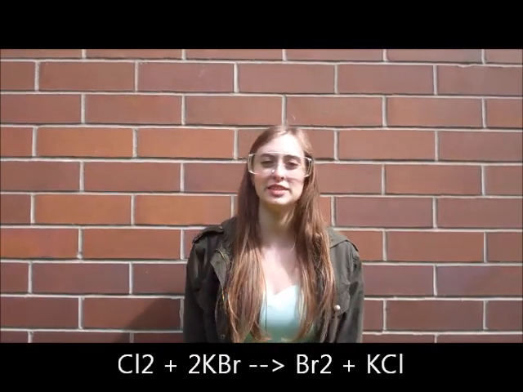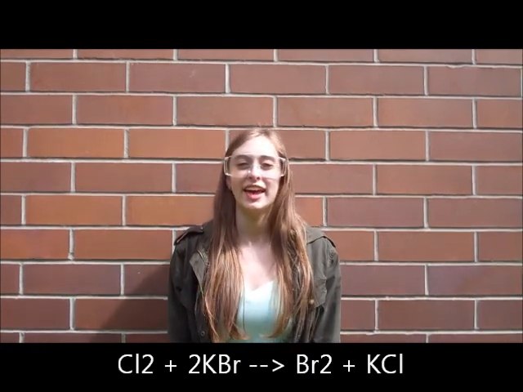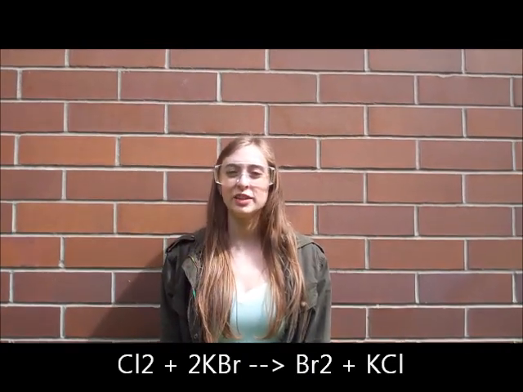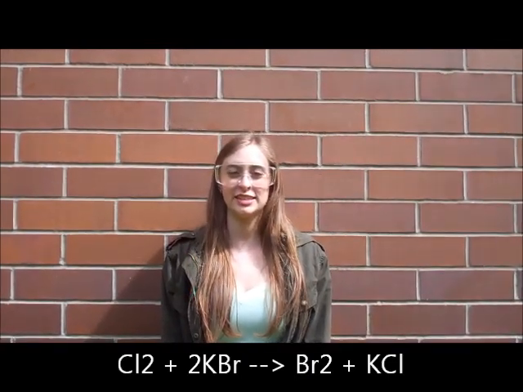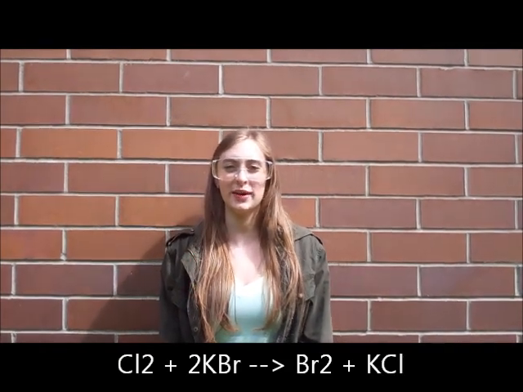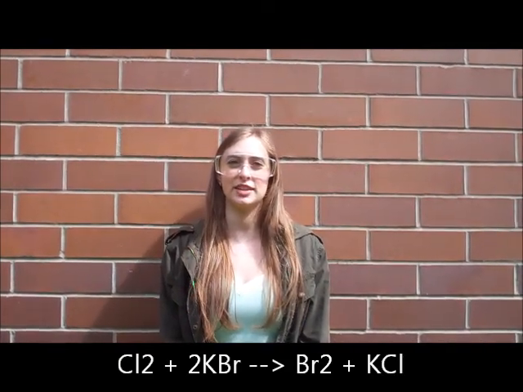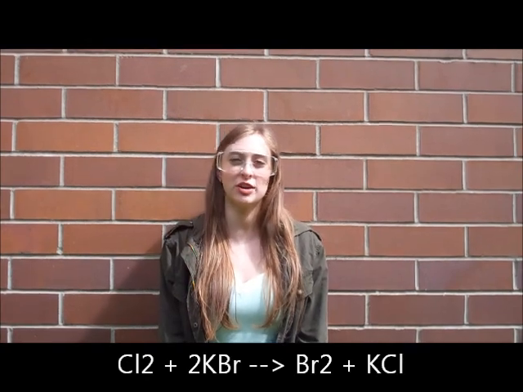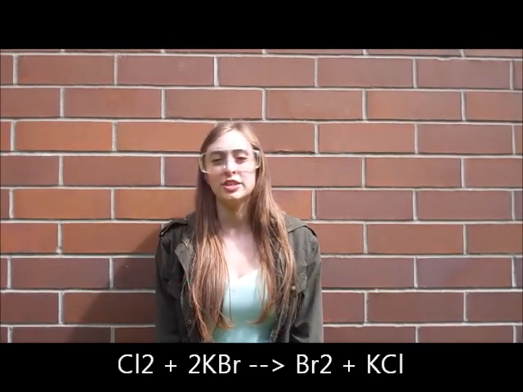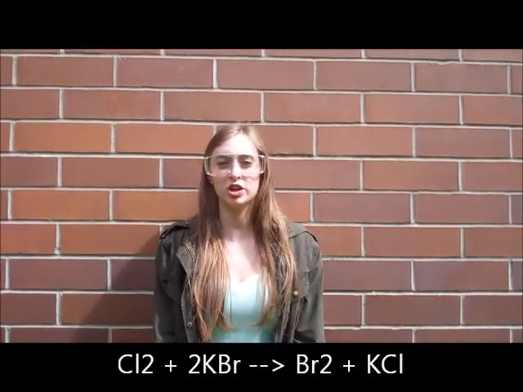One example of a redox reaction is a halogen displacement reaction, where you have a lone halogen displacing a halogen in a compound. The halogen in the compound is reduced because it is going from a charge to having no charge, and the lone halogen is oxidized because it's going from having no charge to having a charge within a compound.